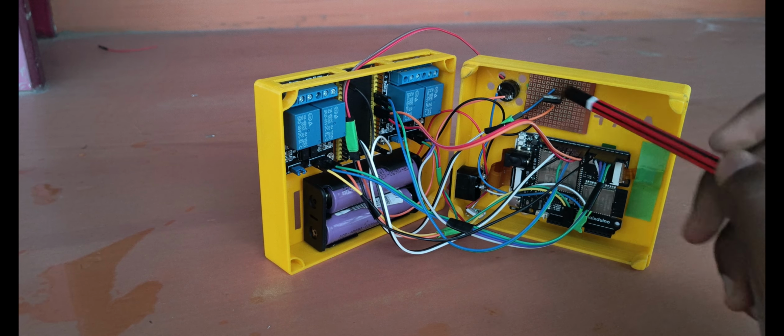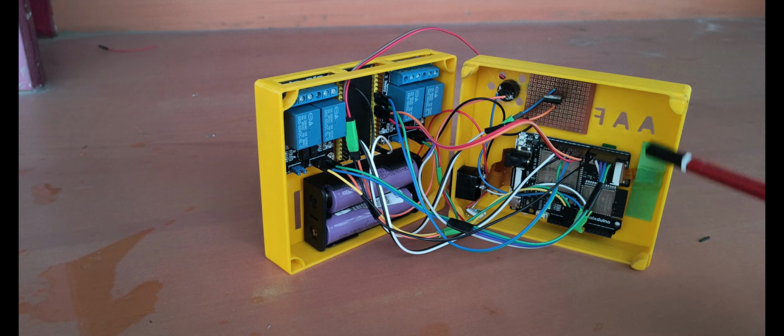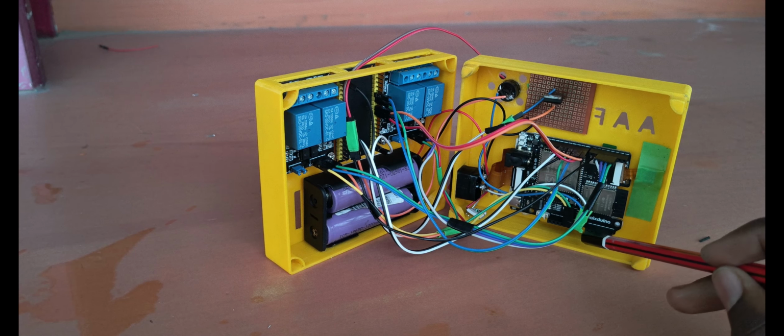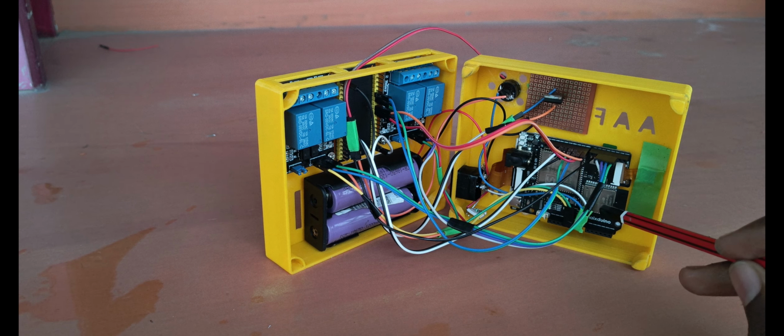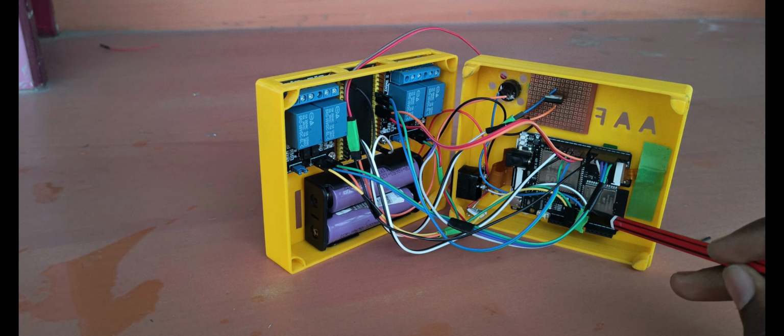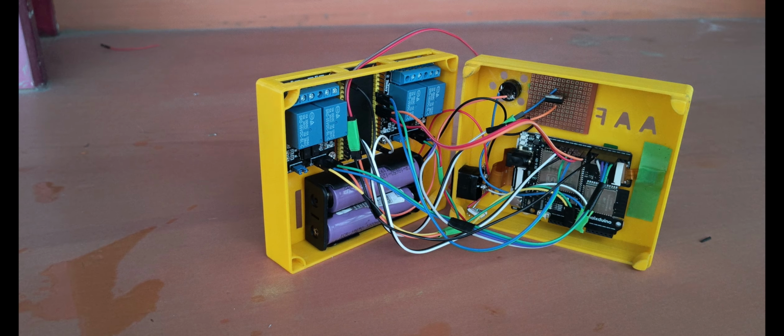So if you don't need all these, you can use the onboard one. If you use that, it will take some time and delay turning off the device. That's why I am using this external ESP32.